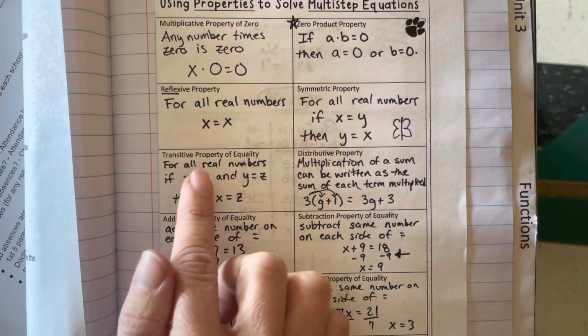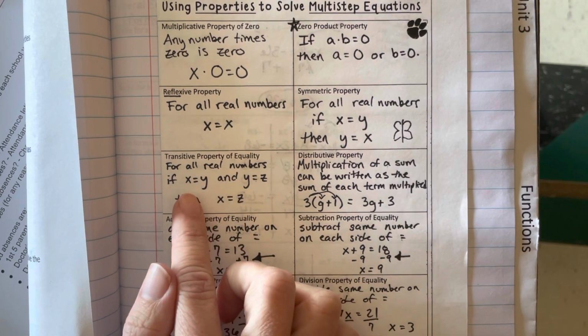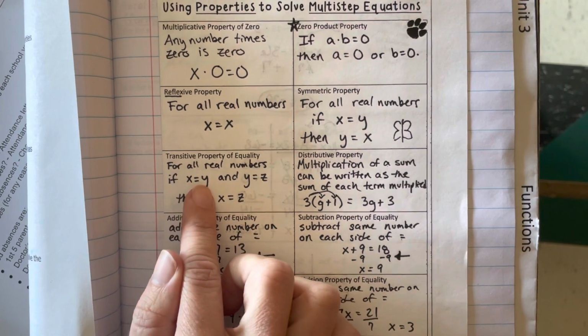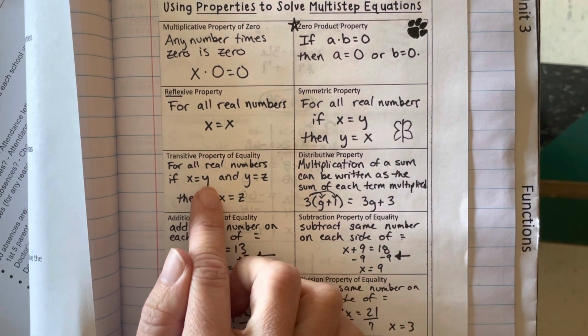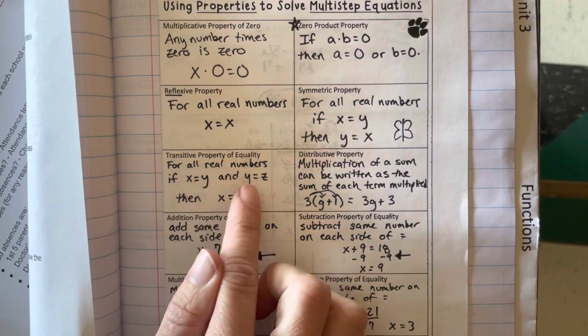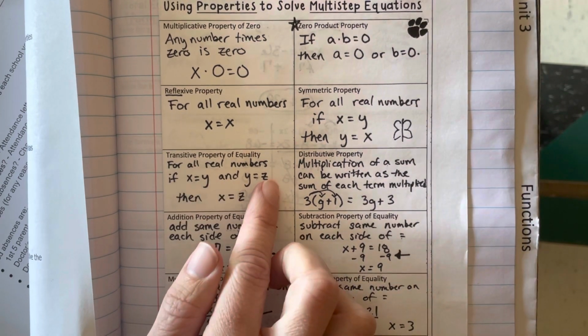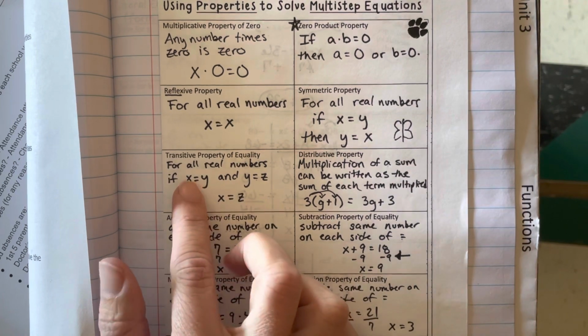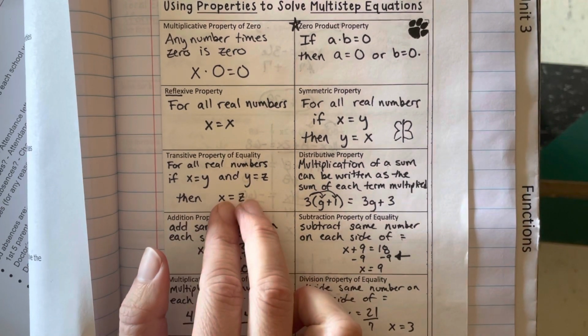The transitive property of equality is for all real numbers. If x equals y, so if some number x is equal to a second number y, and that same second number is equal to z, then it must be true that the first, x, and the third, z, are equal to one another.